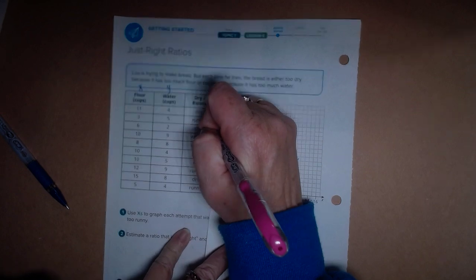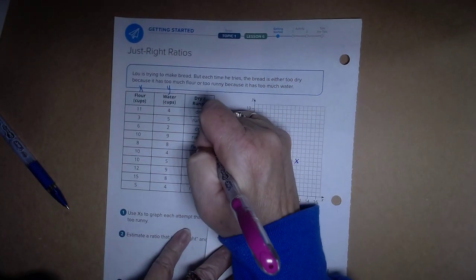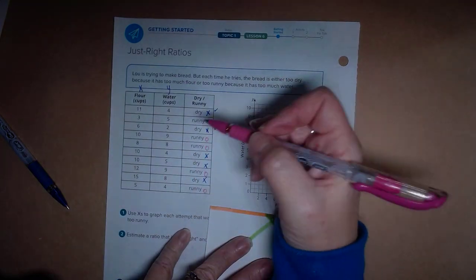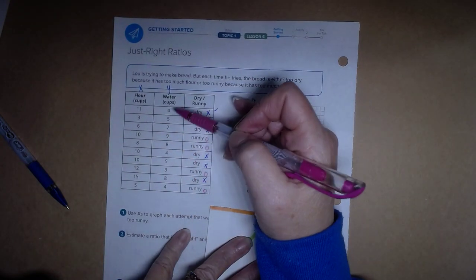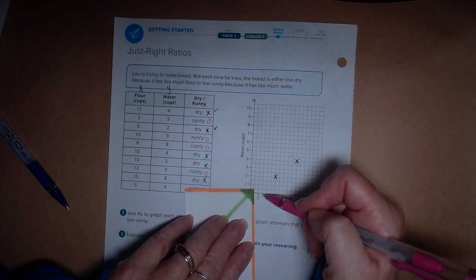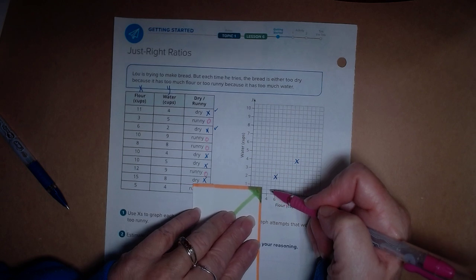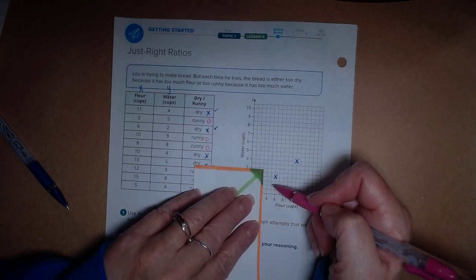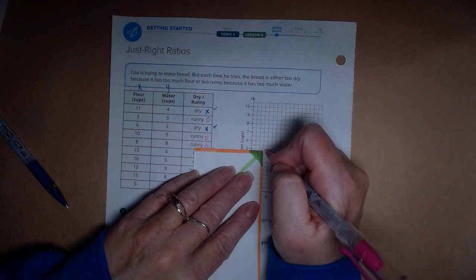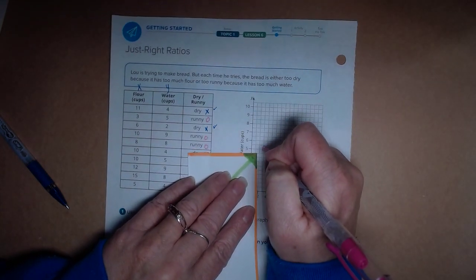And now I'm going to hop over here to another color, and I'm going to do the runny, which they said is circles. So these all get circles. I'm going to do it in another color. So 3 cups of flour, 5 cups of water. Come over to 3, which is halfway between the 2 and the 4, and up to 5. So right here, right where that's pointing, I get a circle.